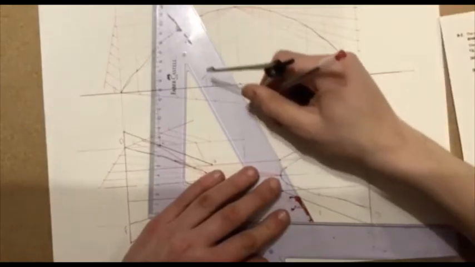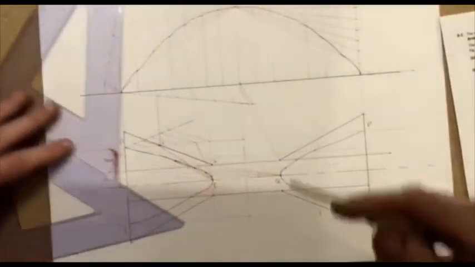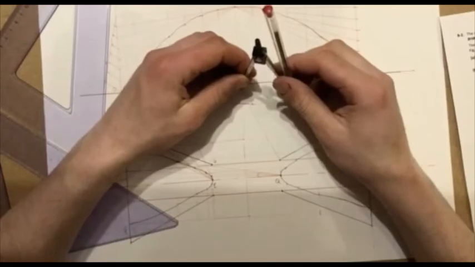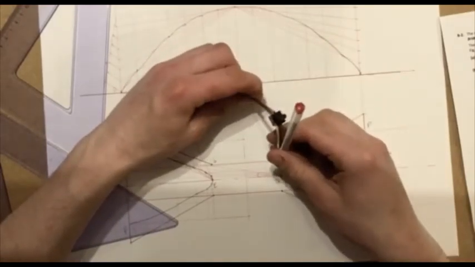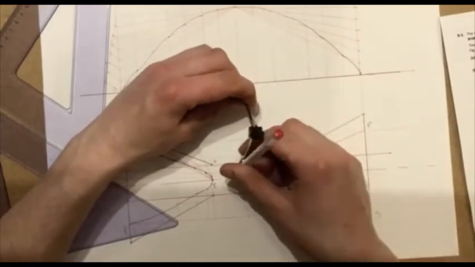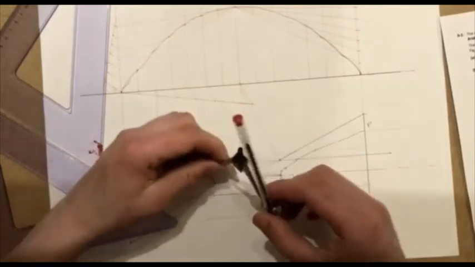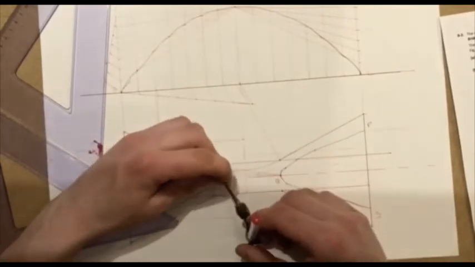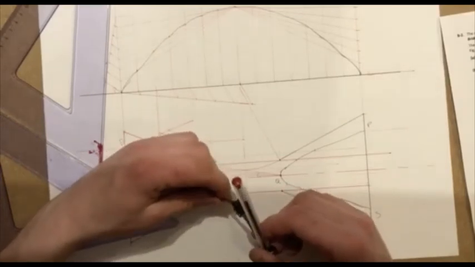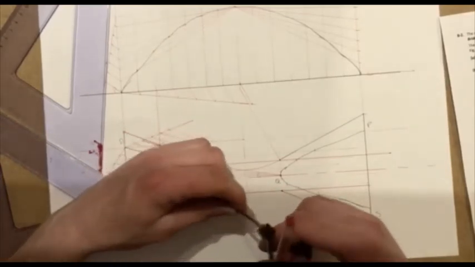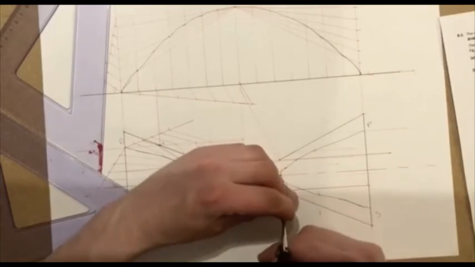I'm going to continue a line out there, and then perfect. There is the center of our curve. Lovely. Fits perfect. Same on the end here. Slightly just goes off my board.